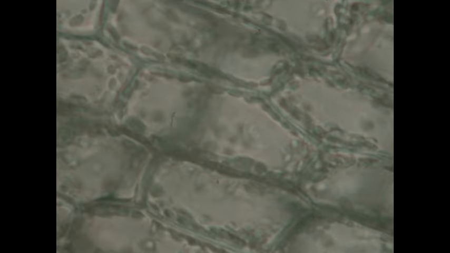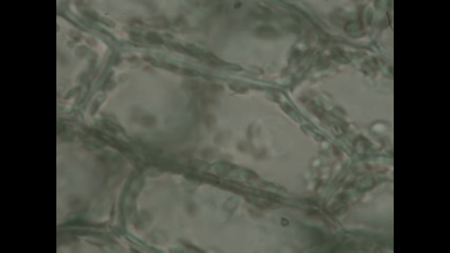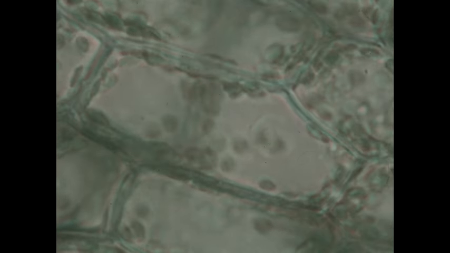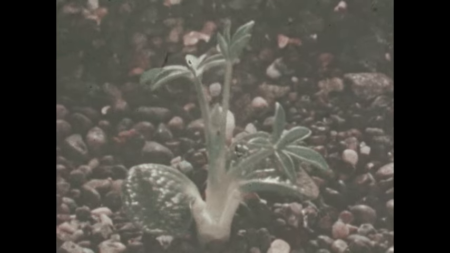Some plant cells have another important kind of small particle. Here are cells from a leaf of a green plant. The tiny green particles inside the cells are able to store up energy from the sun. The plant uses this energy to make its own food. And of course, a plant needs food in order to grow.